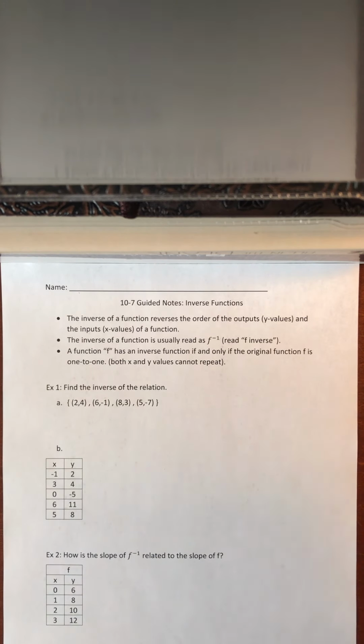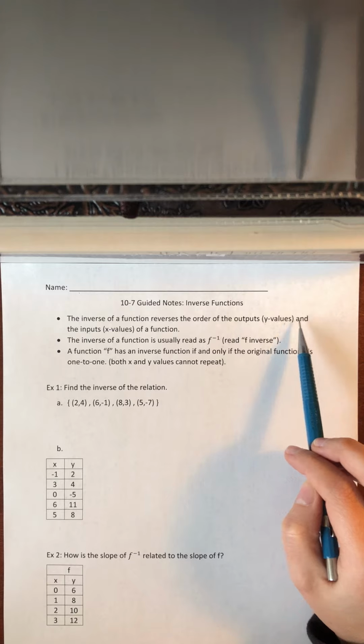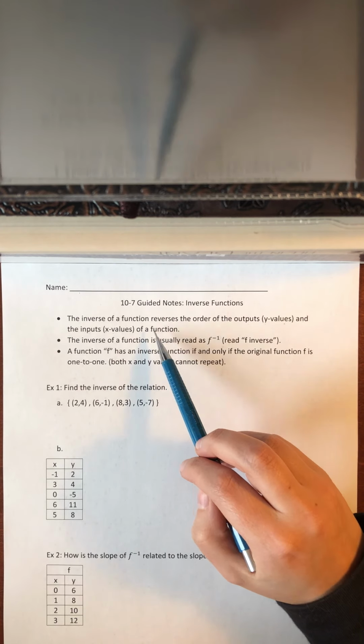Okay, so today we're learning about inverse functions. This is 10-7. So we're going to do some guided notes. The inverse of a function reverses the order of the outputs, which is your y values, and the inputs, which is your x values of a function.